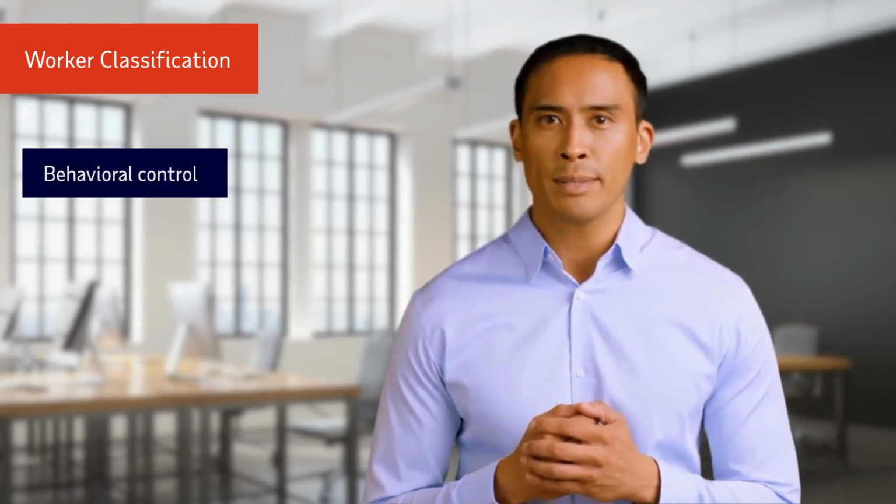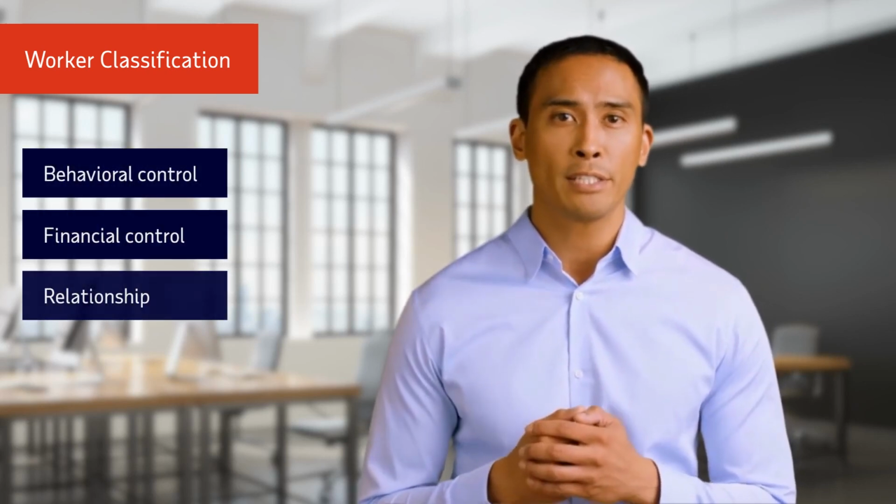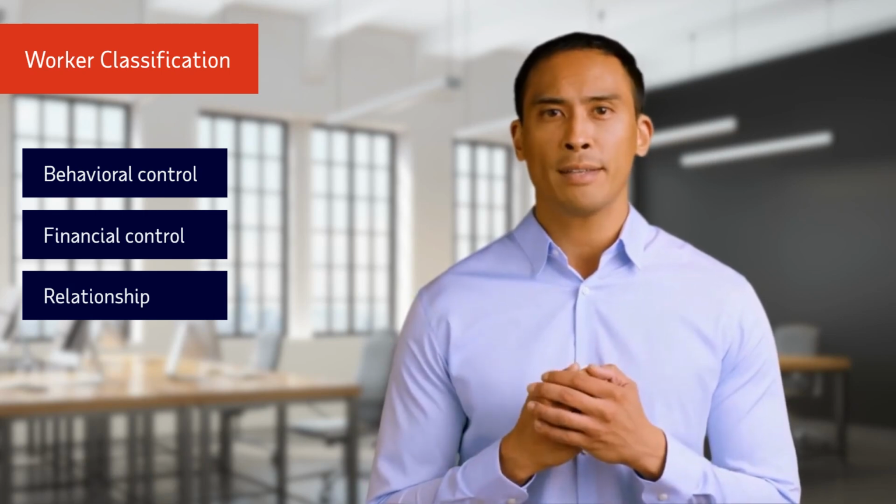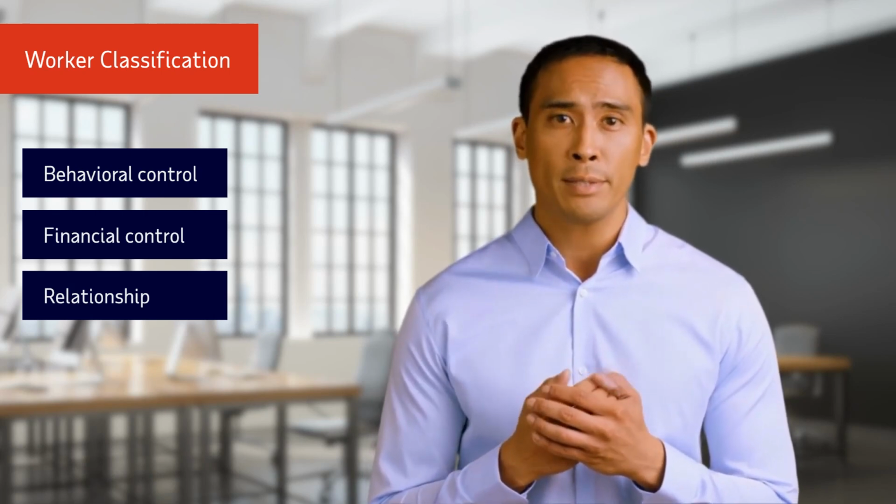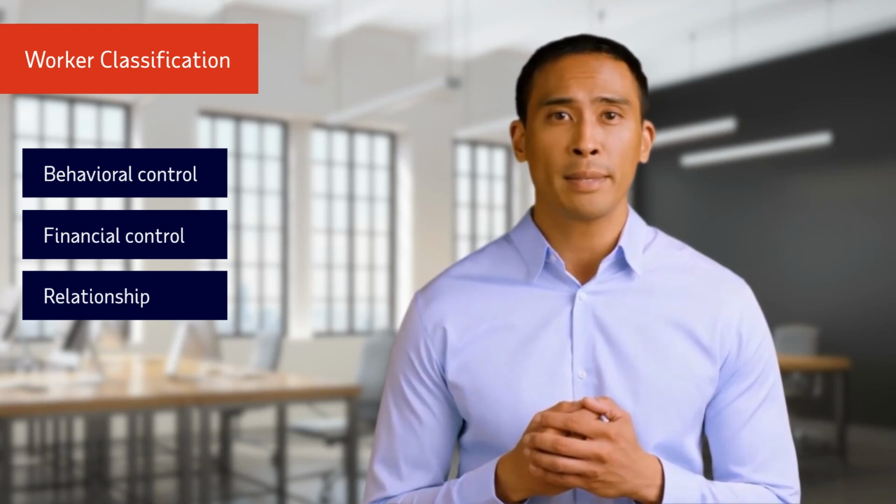The IRS Common Law Test looks at the behavioral control, the financial control, and the relationship between the company and the worker. However, it is important to consider all factors, since no one fact will determine whether a worker is an employee or an independent contractor.